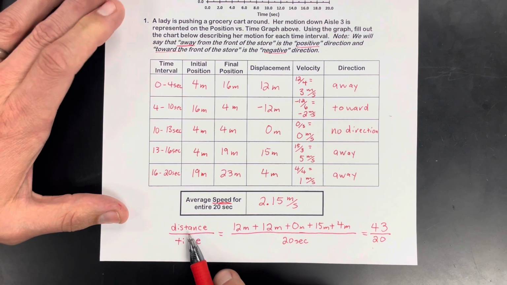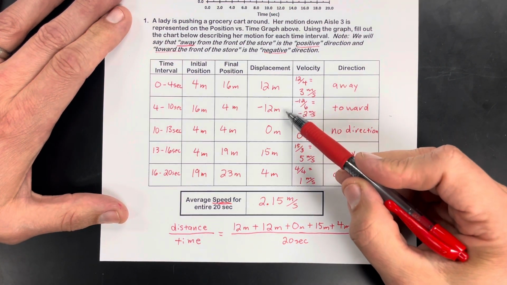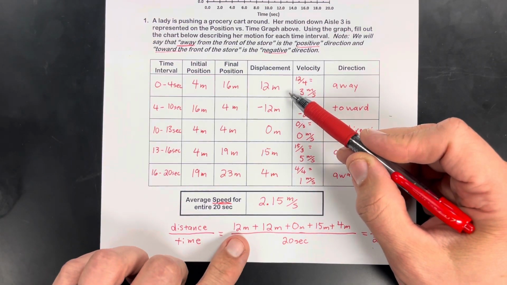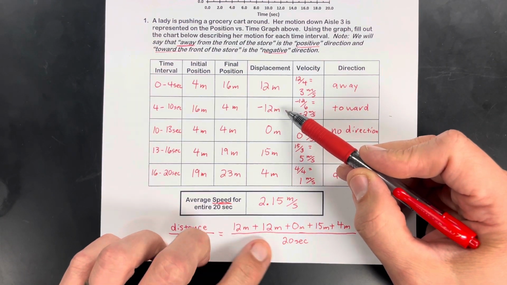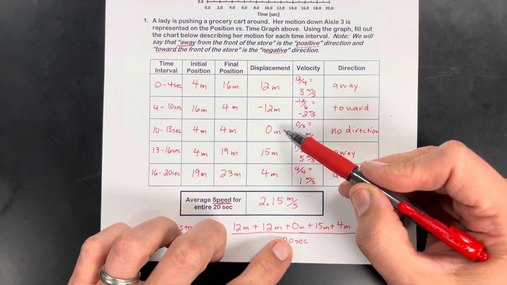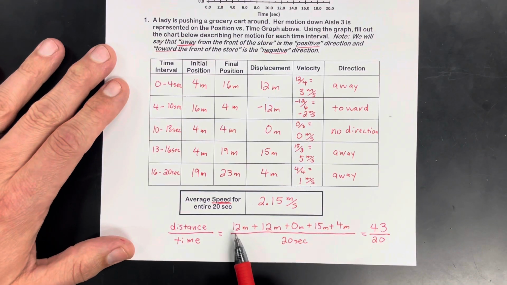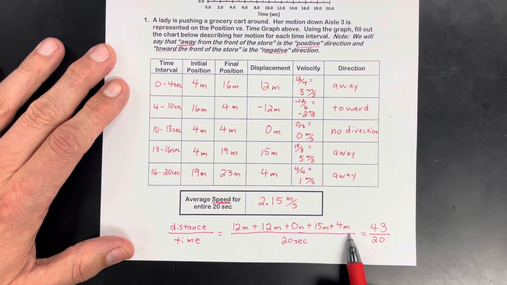So that means for the distance, you basically take your displacements and make them all positive. You can see this 12 is already positive, so we keep it positive. But this negative 12, we're going to make positive. And the 0, we keep. The 15, we keep positive. And the 4, we keep positive. So that gives us 12 plus 0 plus 15 plus 4.